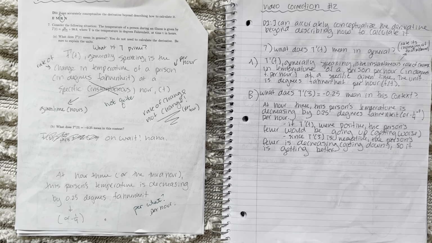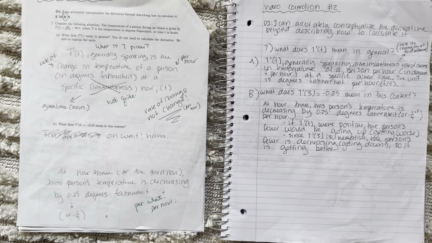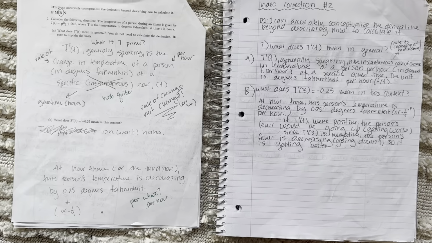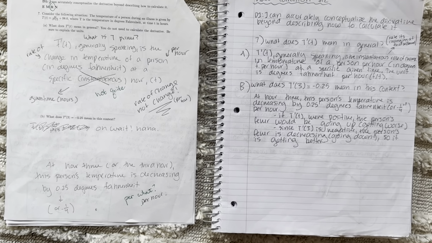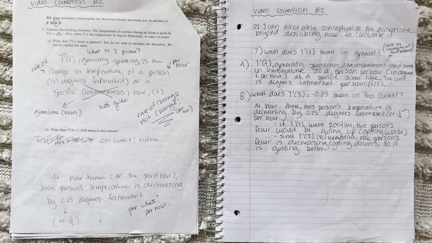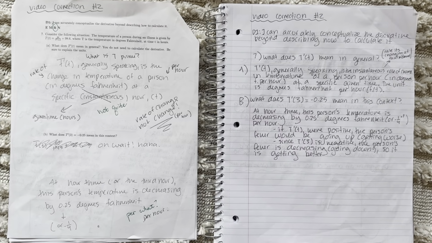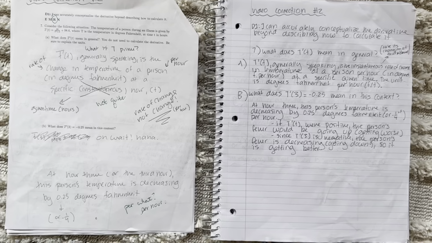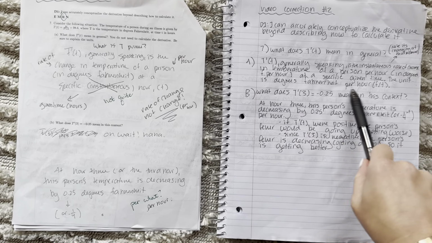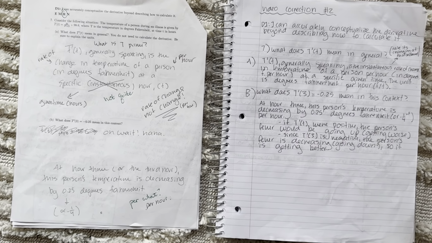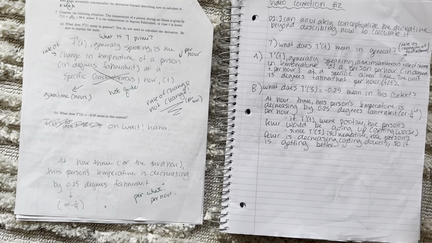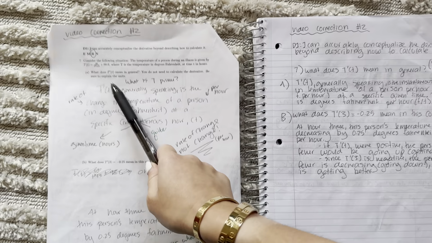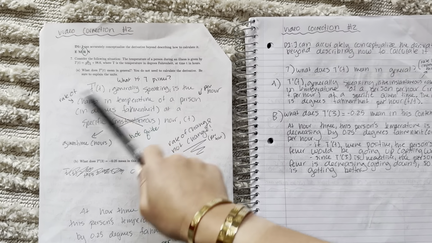So in general, T'(t) is the instantaneous rate of change in temperature of a person per hour. And the unit is degrees Fahrenheit per hour at a specific given time. And I say again, the unit is degrees Fahrenheit per hour. So we're looking at the rate at which the temperature is changing in that exact given moment.